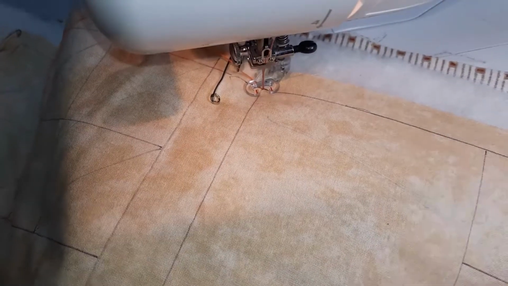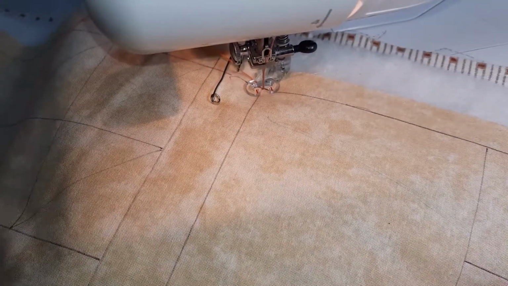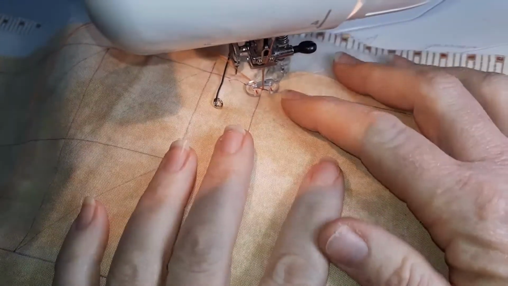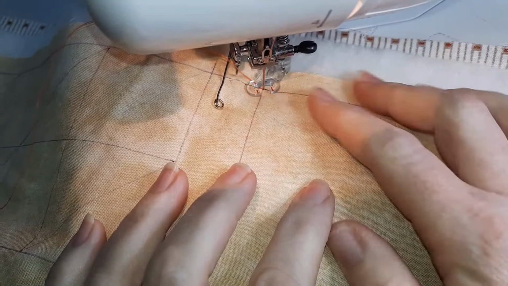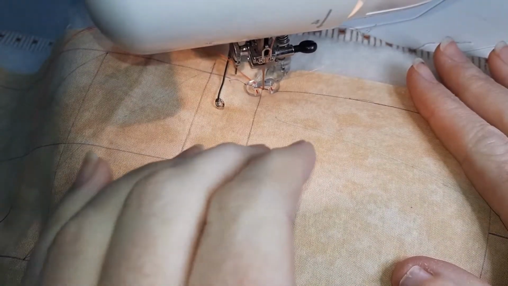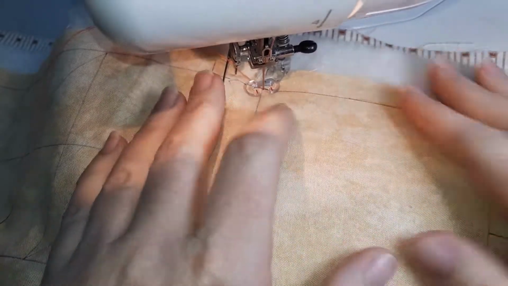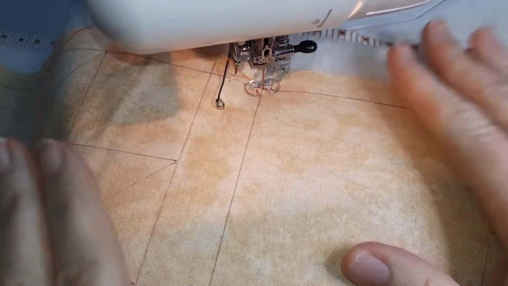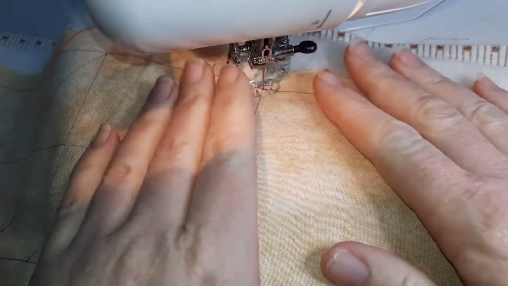All right, here we go with block 49. So we are doing Hearts Aplenty. I have done my locking stitches and I've got my needle set in the down position. My feed dogs are down and my stitch is slightly adjusted. It doesn't matter so much because your feed dogs are down.